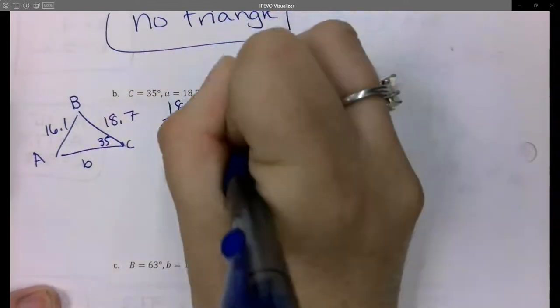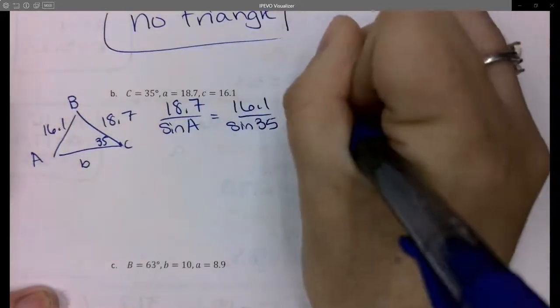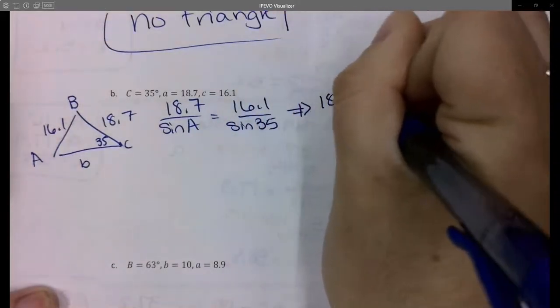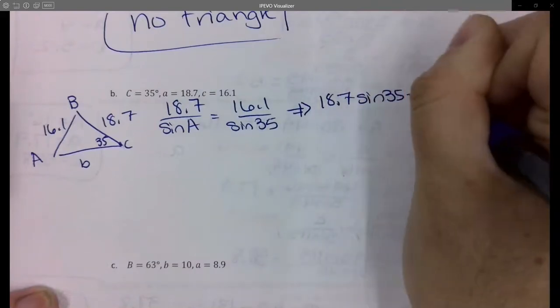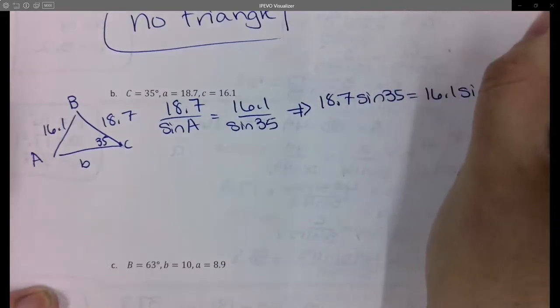I have 18.7 over sine A equals 16.1 over sine 35. So again, I want to cross multiply. This is going to give me 18.7 sine 35 equals 16.1 sine A.